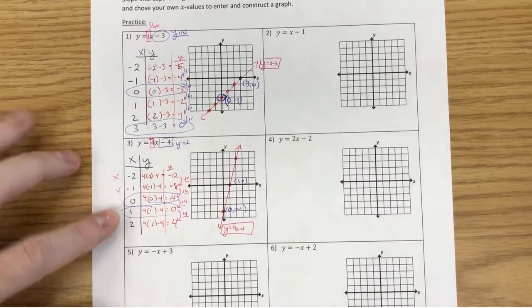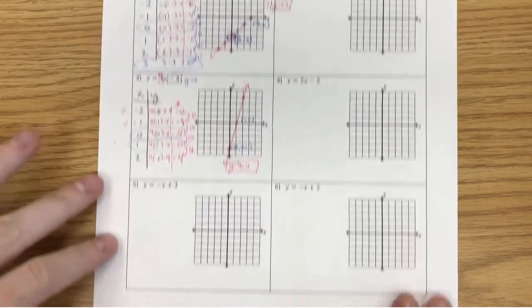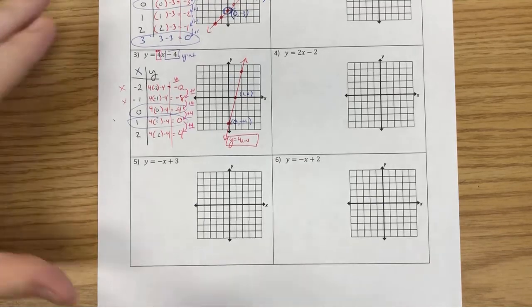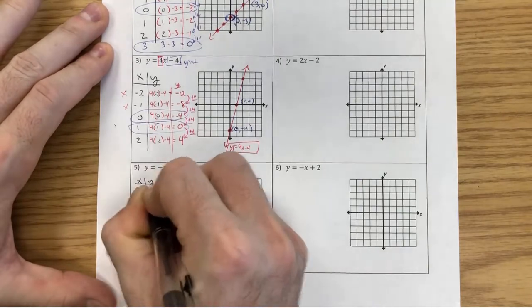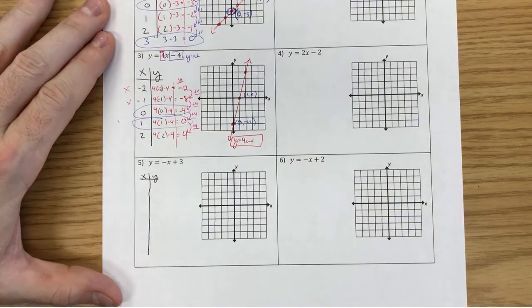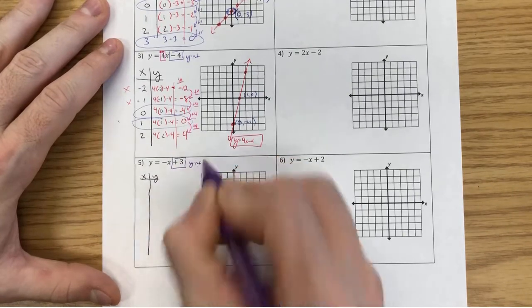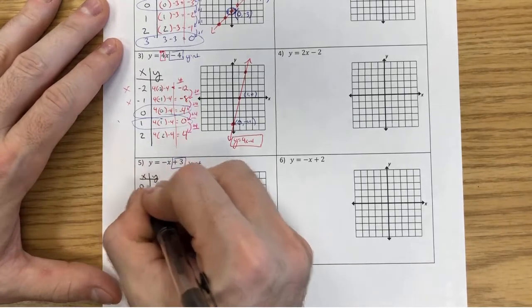Okay. So now let's see if we can't expedite this process using what we've just seen twice. So let's take the next one and accelerate it a little bit. Let's build our XY table. But instead of picking random numbers, let's start with our y-intercept. Let's start with 0, comma 3.